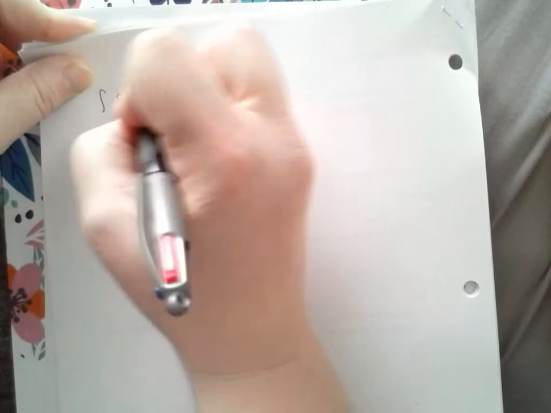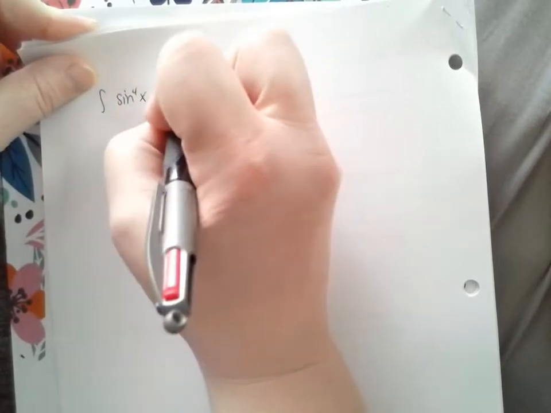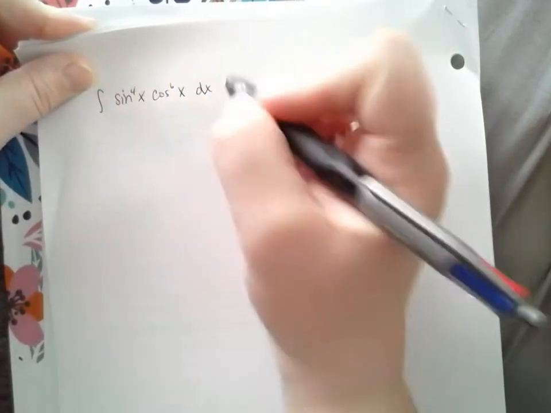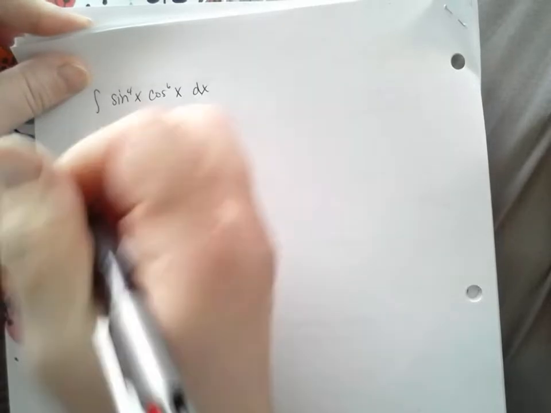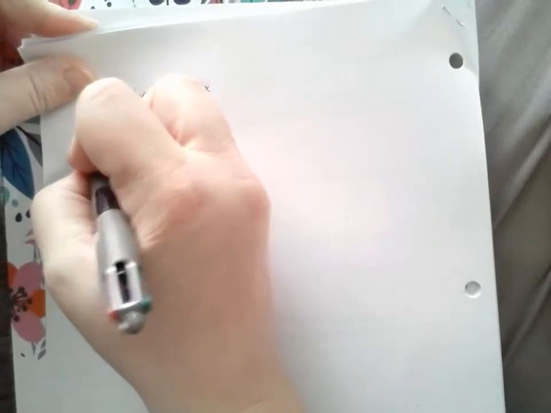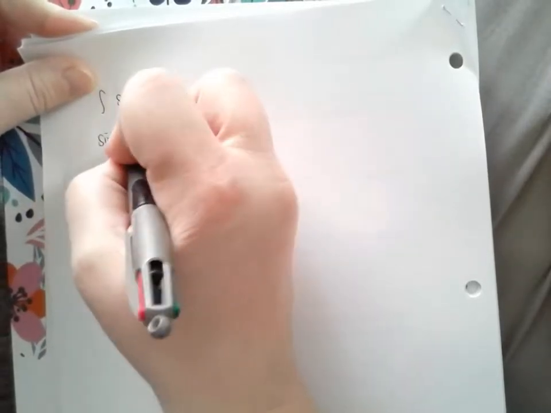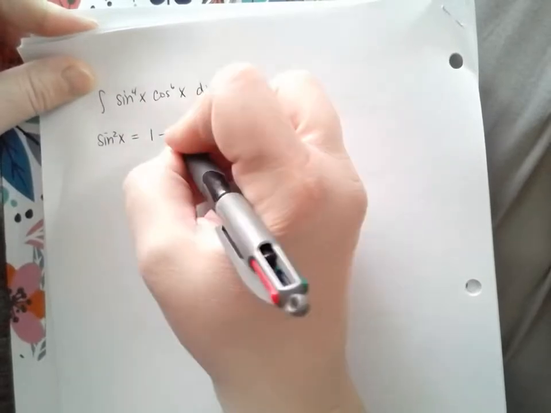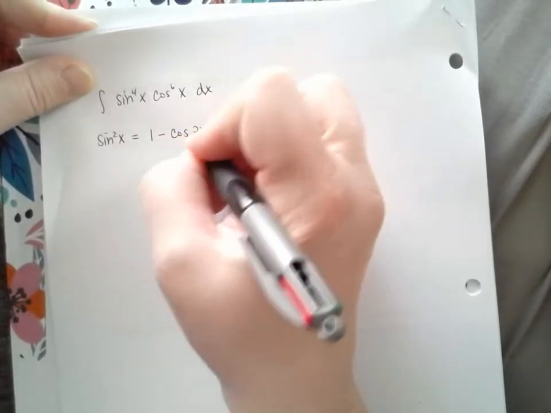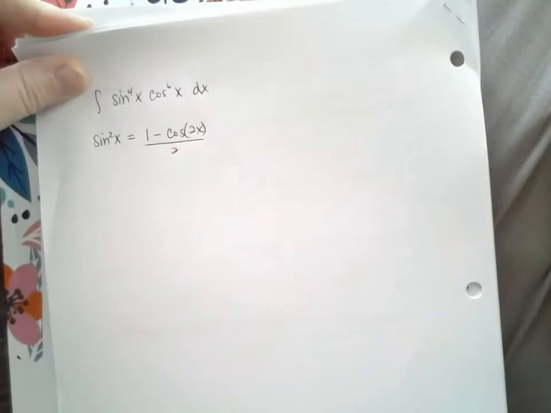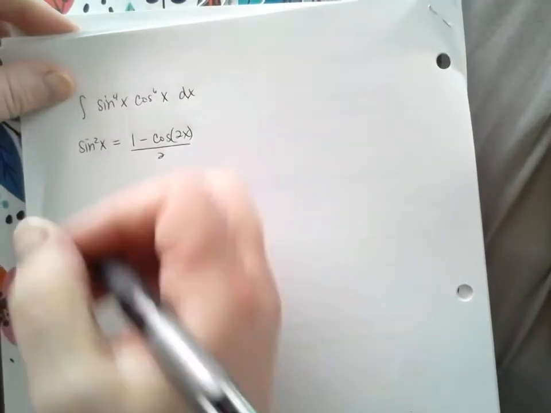You had sine to the fourth x and cosine to the sixth x. I'm actually going to use the formula on both of them. Sine squared, just as a reminder from the front cover, is 1 minus cosine 2x over 2. And cosine squared is the same formula except with a plus sign.